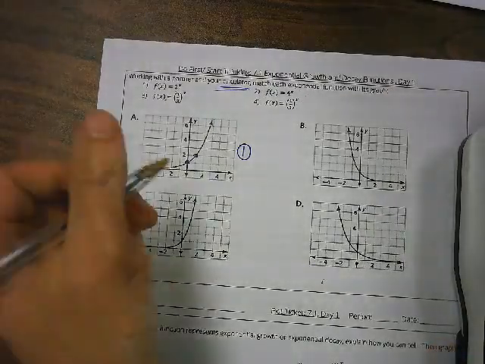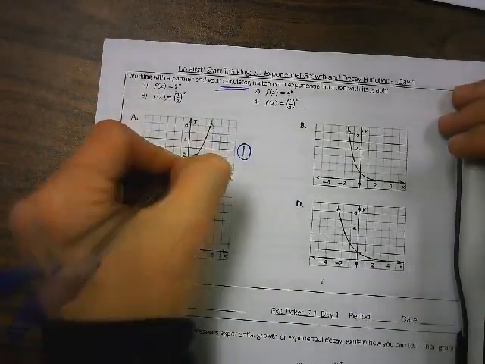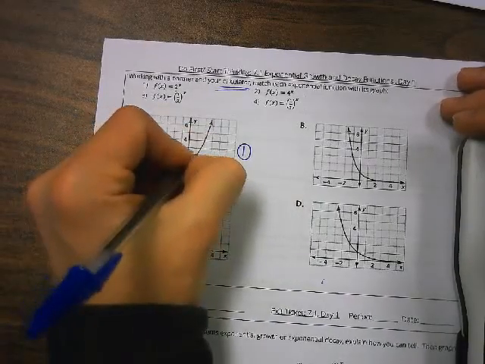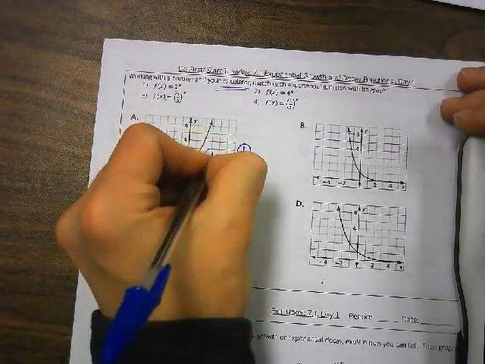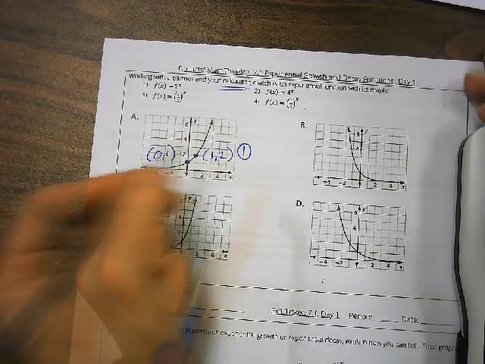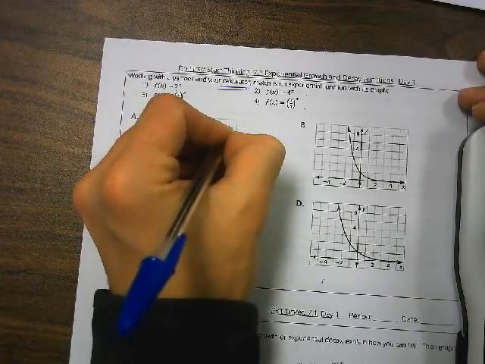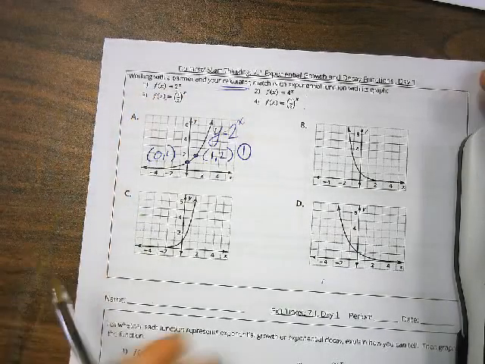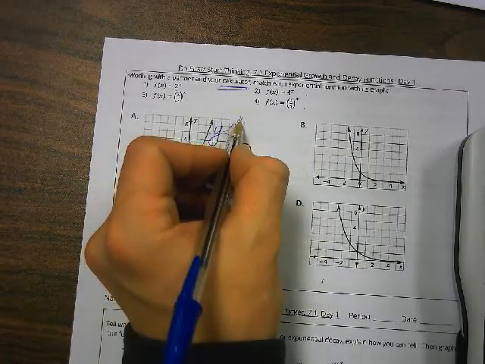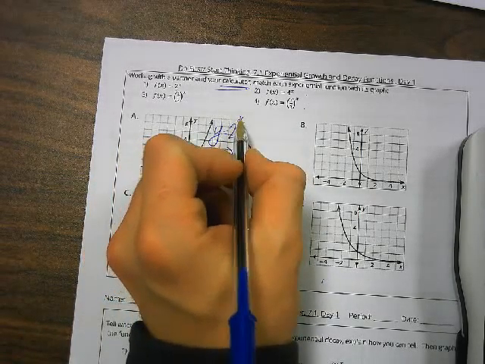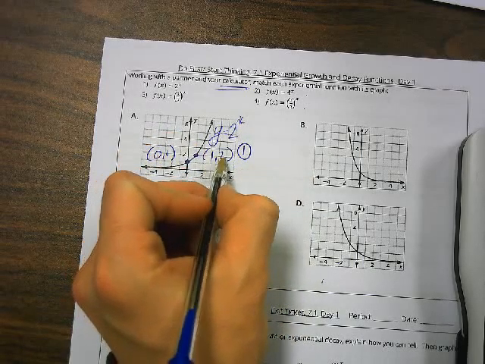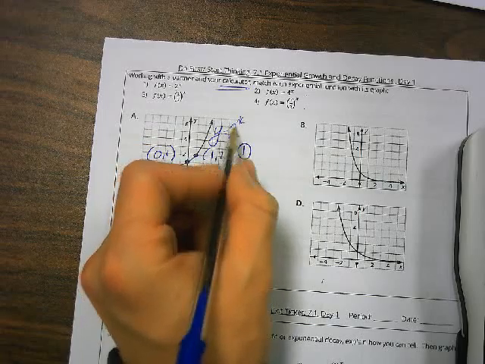A couple of things that you want to notice about this. One, you want to label this coordinate point right here, 0, 1. You also want to label this coordinate point right here, which is when x is 1, y is 2. Y equals 2 to the x. And that makes sense too right over here. If you put a 1 in here, 2 to the first power is just 2. So every time x is 1, you're just going to get this base right here. You're going to get 2.